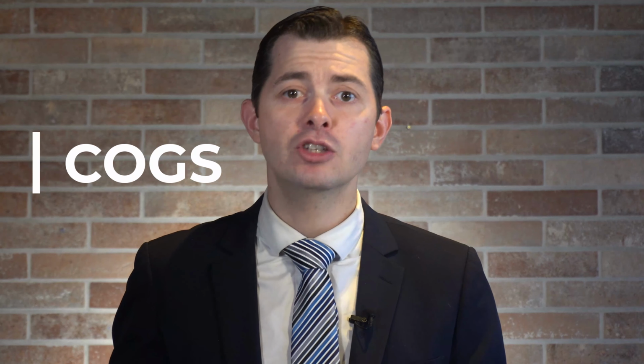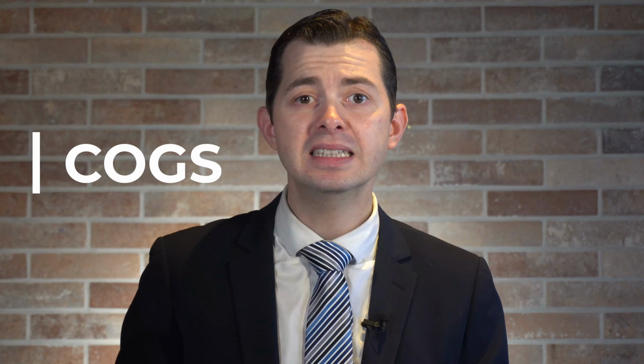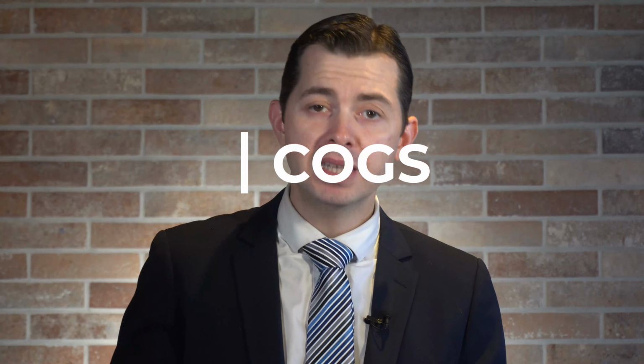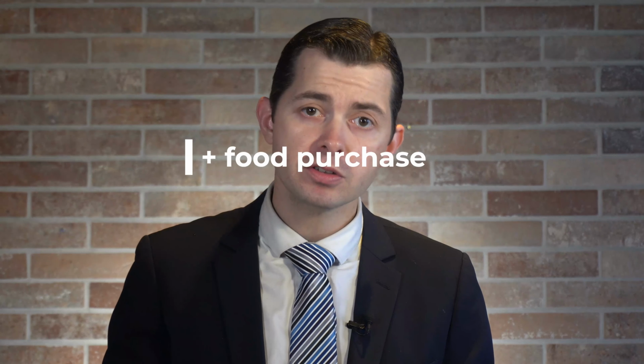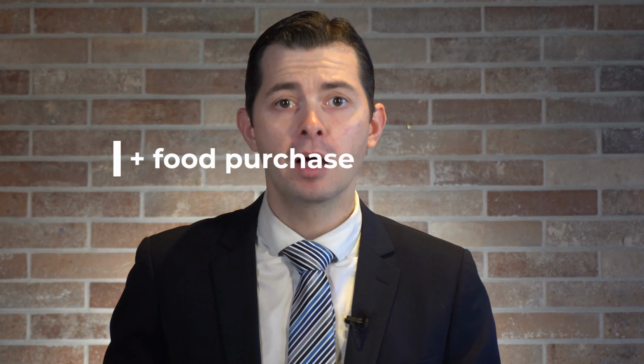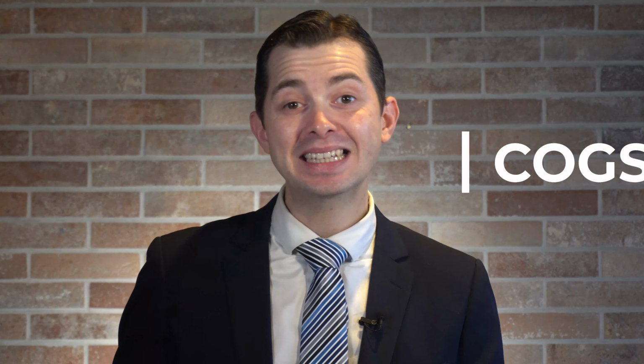You need to calculate the cost of goods, known as COGS, in your restaurant. In order to calculate it, you have to use this formula: beginning or opening inventory plus your food purchased minus your closing inventory. And that gives you the cost of goods.